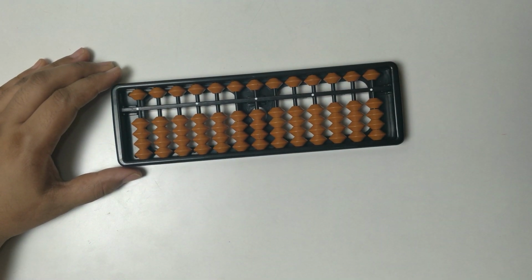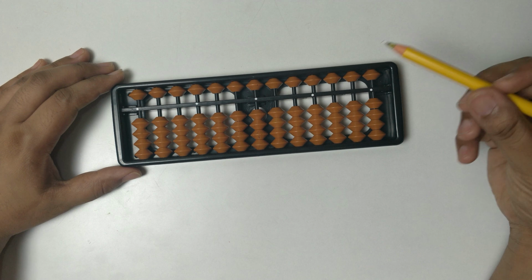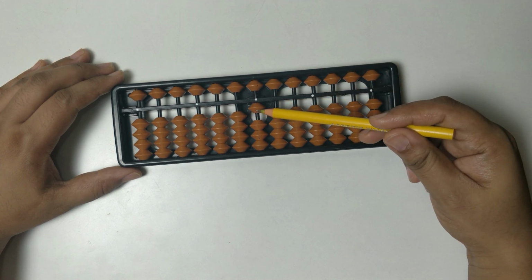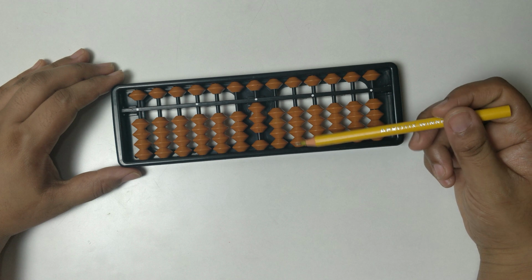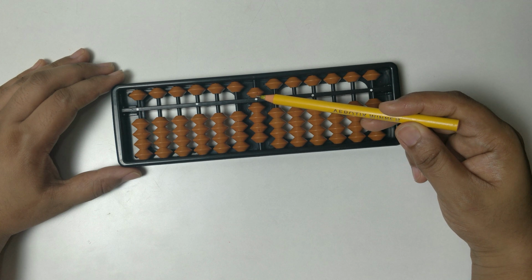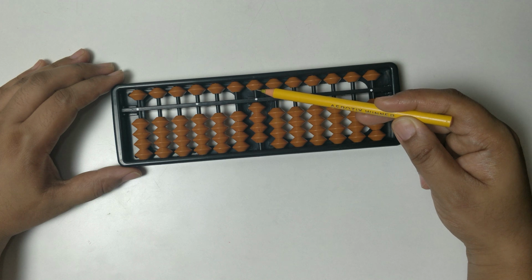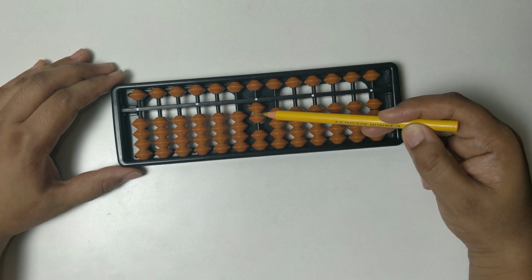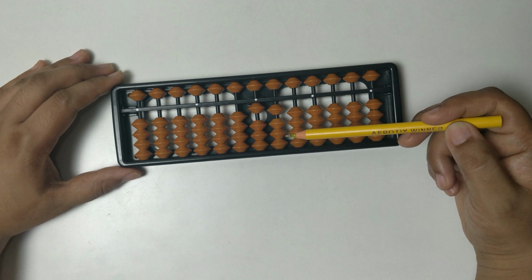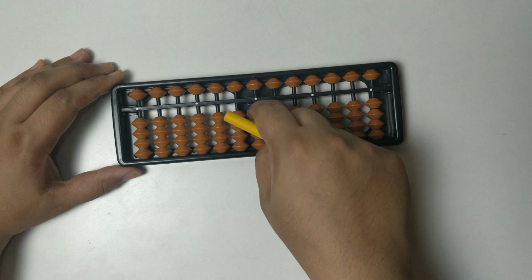Moving to next, let's start with simple addition. So if I need to solve the sum 3 plus 6 minus 8, how will I do this? 3, 1, 2, 3, plus 6, 5, 6, minus 8. For minus, we just take away the beads from this answer bar. So take away 5, 6, 7, 8. The answer is 1 because only one bead is touching this answer bar, right? So let's clear the abacus.